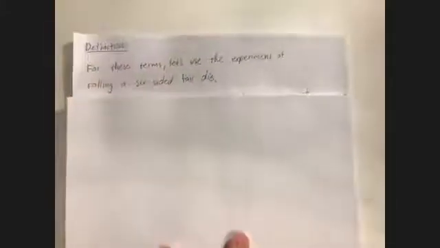So now we have to talk about some definitions, really terms. These are things we're going to be saying, so we've got to be familiar with what they mean. To do this, as I go through these terms, I want to use the example of a fair 6-sided die.